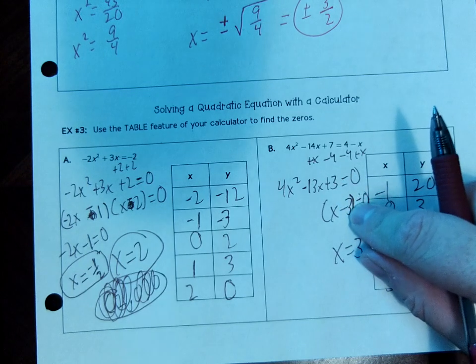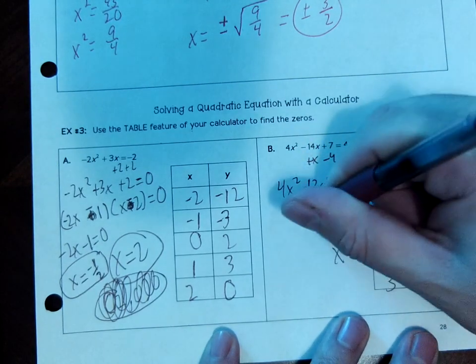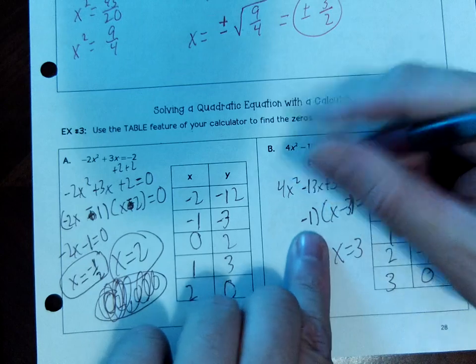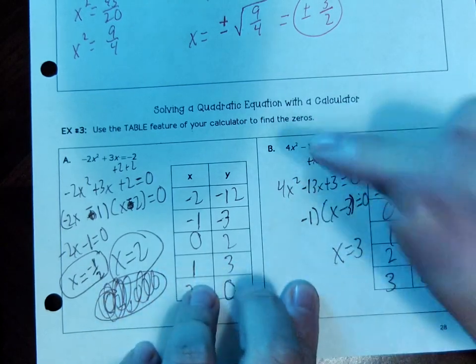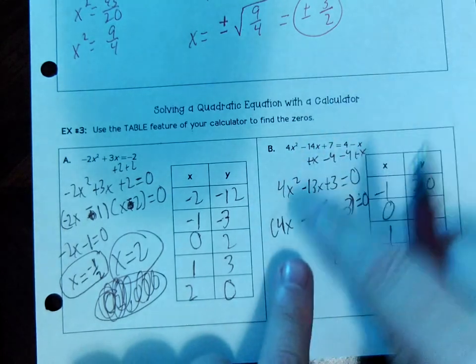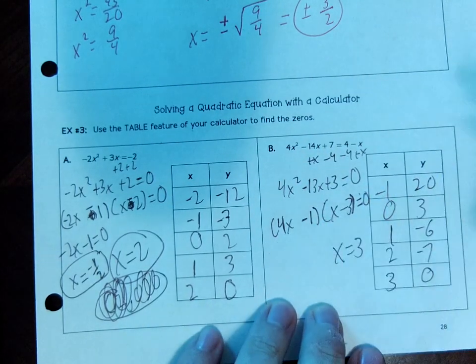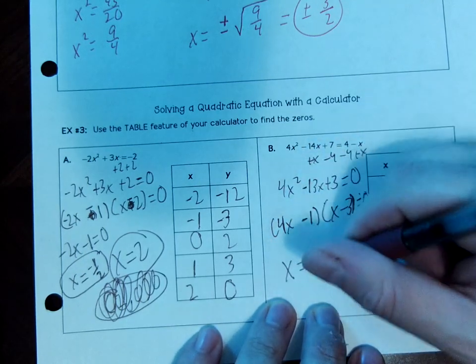Well, what does the other one have to be? To make minus 3, it's going to have to be minus 1, because -1 times -3 is positive 3. And then to make the 4x squared, that's going to have to be a 4x. So then this will give me 4x minus 1 equals 0. Well, that's going to be x equals 1/4. Add 1, divide by 4.